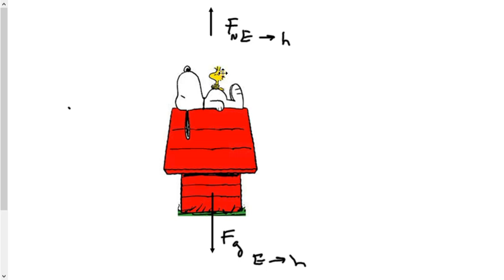Now, what would the mass be? Well, it would be the mass of Woodstock plus the mass of Snoopy plus the actual mass of the doghouse. So now we've included the entire system. And what's our language here? We're going to say it's the masses of the objects also on the Earth, so it's an Earth-mass system. We're including Earth in the system.